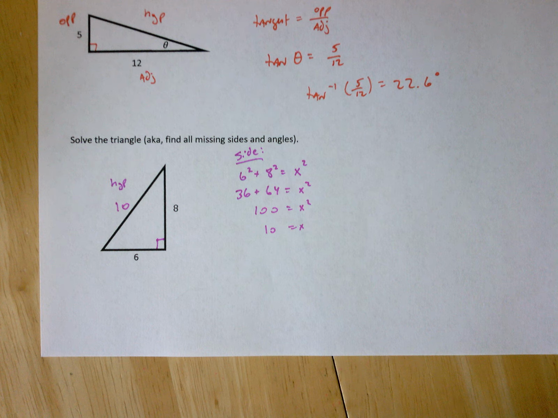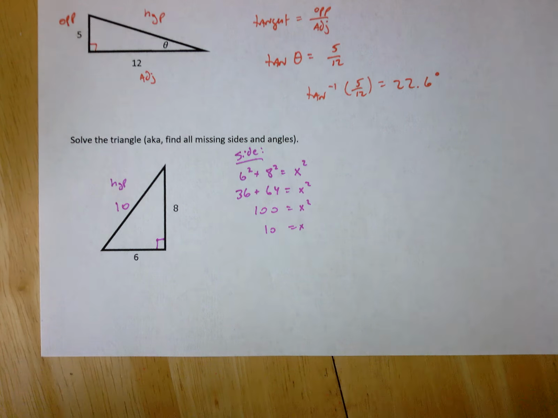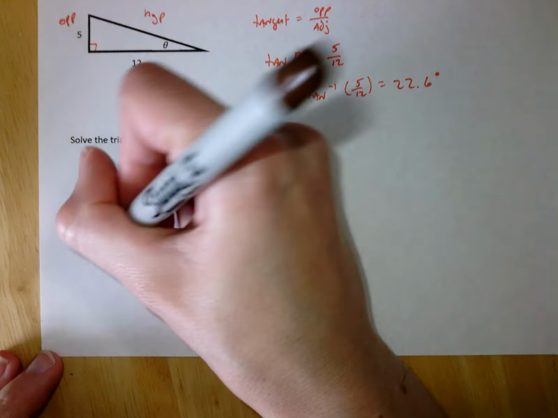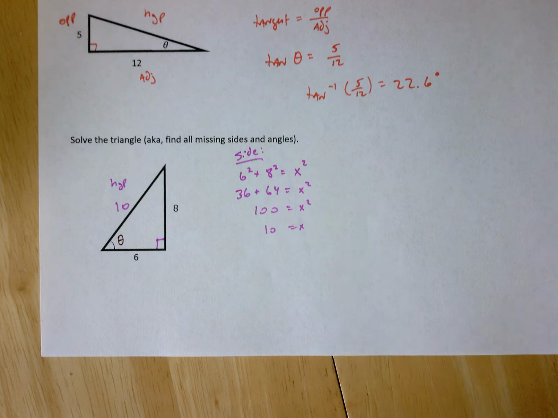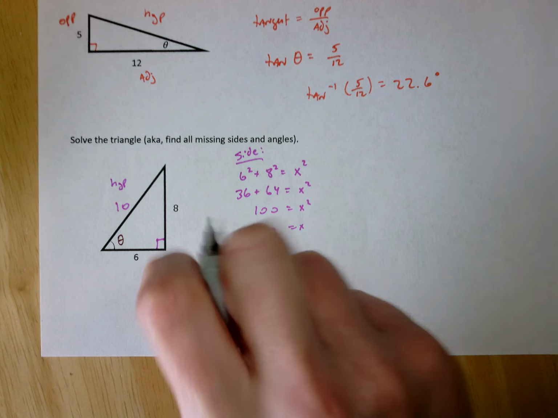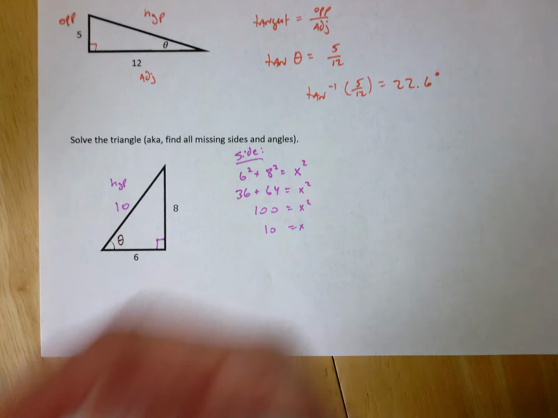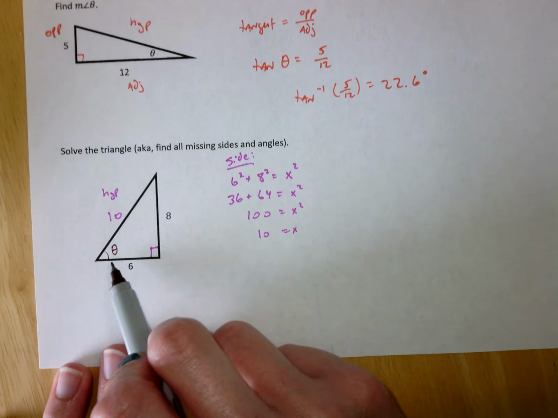Okay, now we got to find an angle. Okay, so let's see. I'm going to call this one. I just picked one of the two. I just like that angle better than I like that angle. I have angle bias between the two of them. So I'm going with this angle.